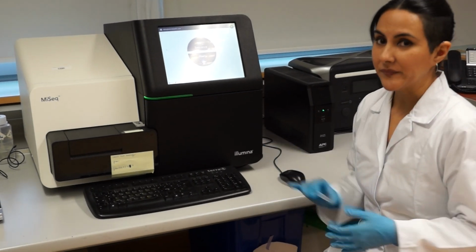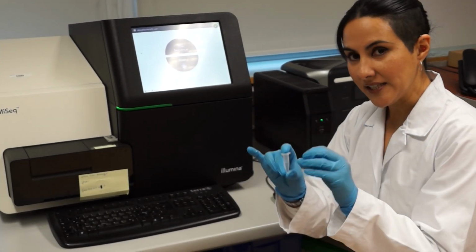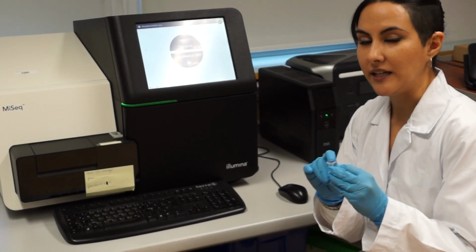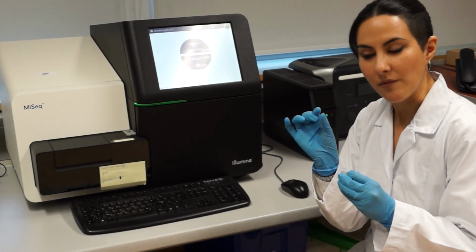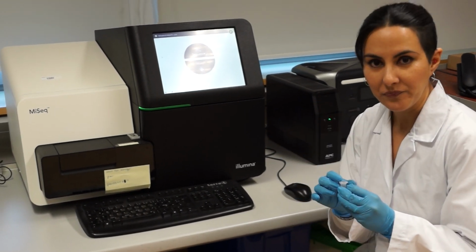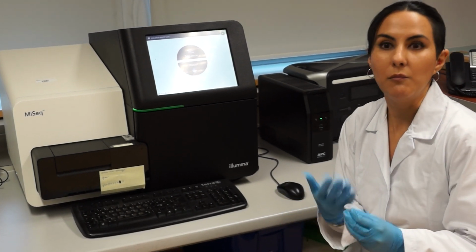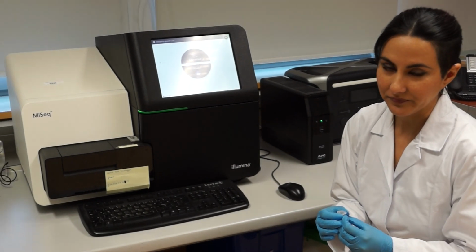But in general, what we do is put in here in a pool many samples. So here we have different samples all together, and every one of the molecules is tagged with a small marker that will allow us to identify where this molecule came from afterwards when we analyze the data.